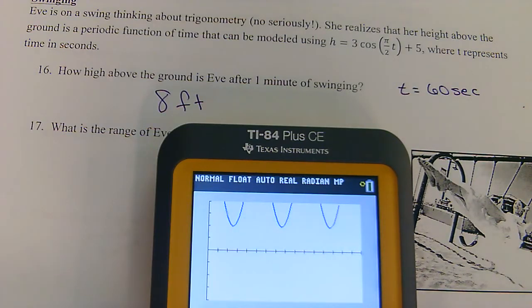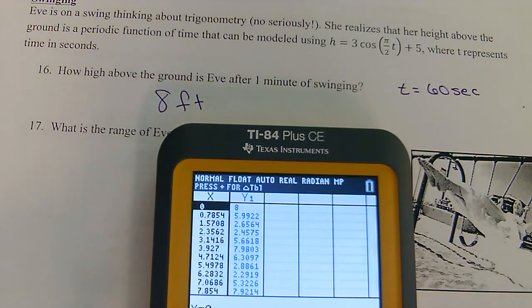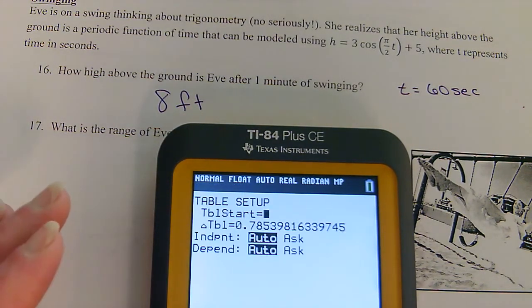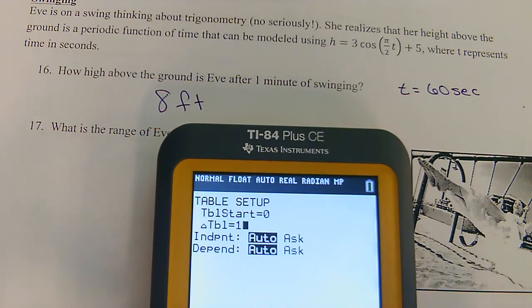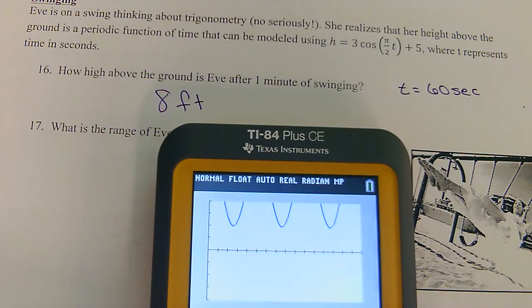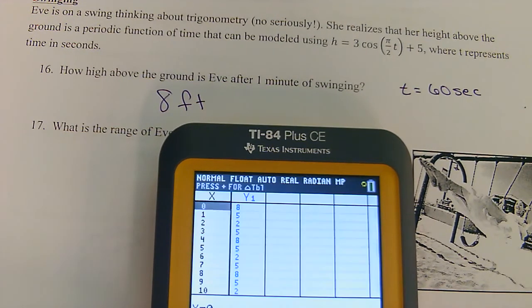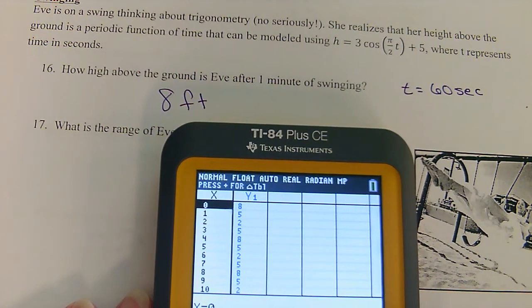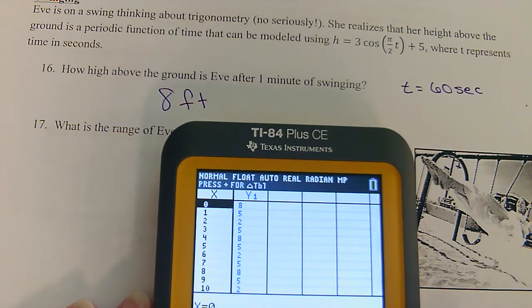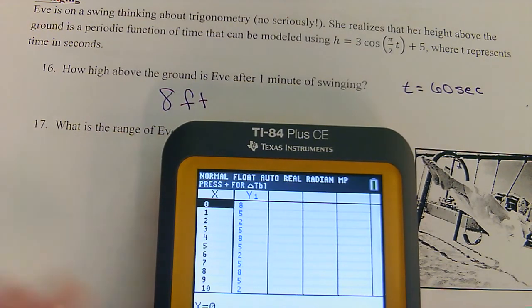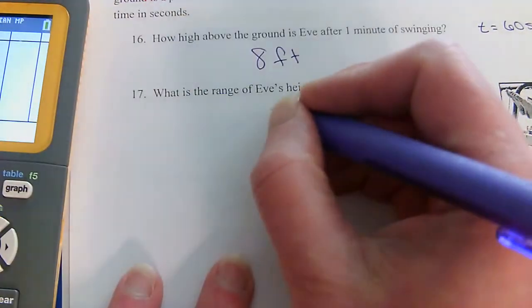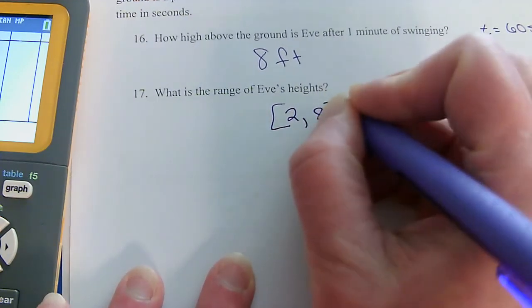Let's look at the table. Oh, but the numbers aren't pretty. Why are the numbers not pretty? Well, I have my calculator set up to count by pi's over 4, so I'm going to change it to a 1. Okay, that didn't help much. Let's look at the table. She starts at 8, then 5, 2, 5, 8. 5, 2, 5, 8. So it believes we're going between 2 and 8.